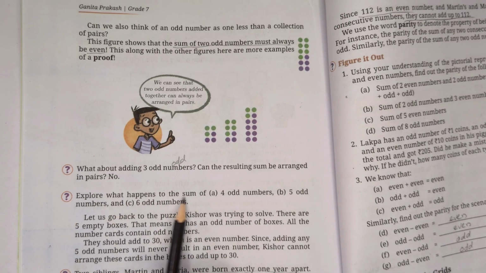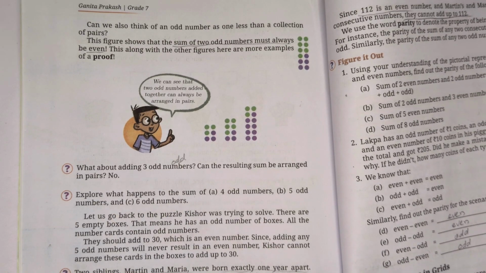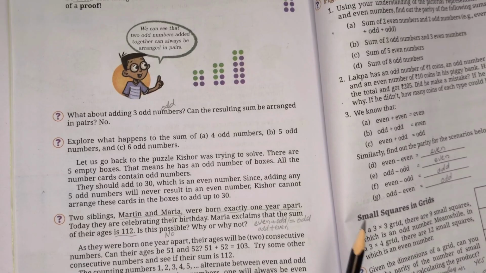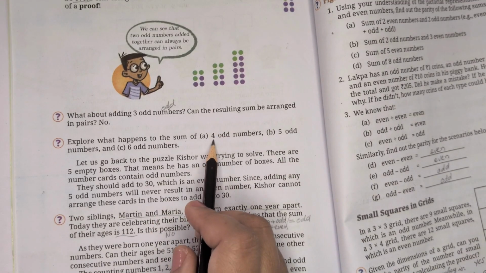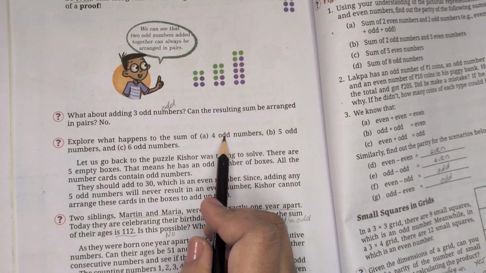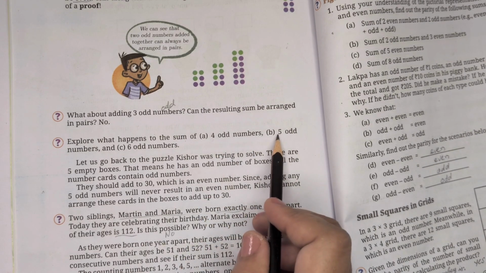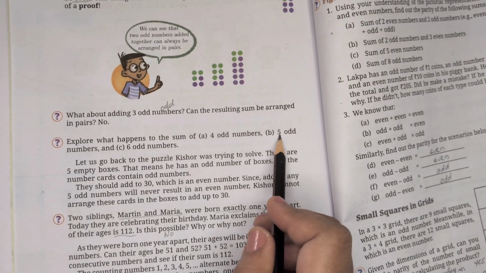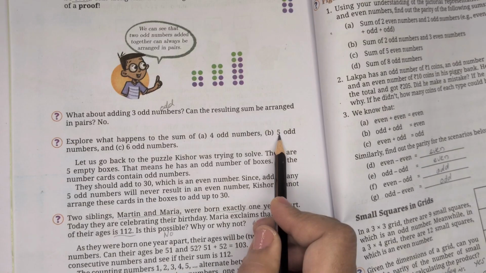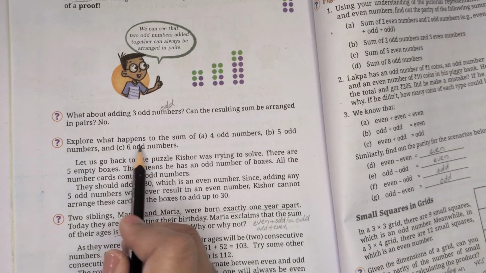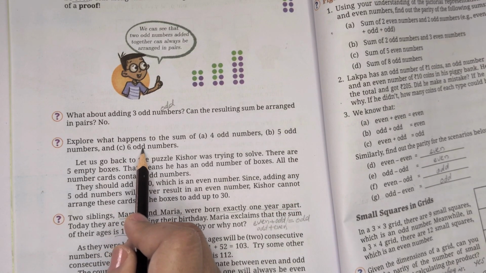Explore what happens to the sum of 4 odd numbers. 4 means an even number. When we add 4 odd numbers, we get the answer as an even number. 5 is an odd number, so when we add 5 odd numbers, we get an odd number. 6 is an even number, so the sum of 6 odd numbers will be an even number.